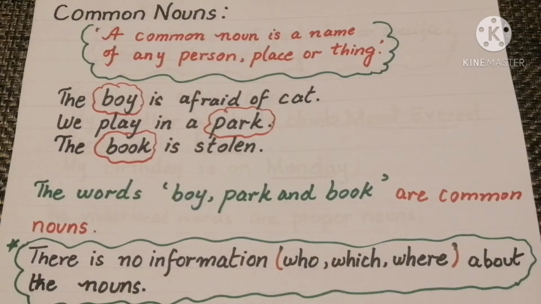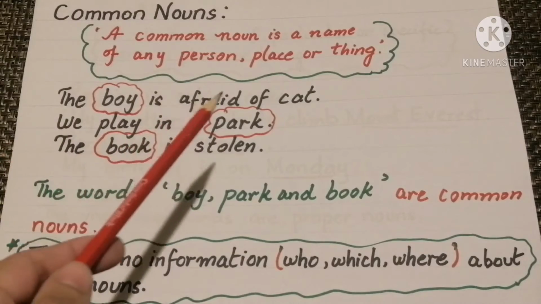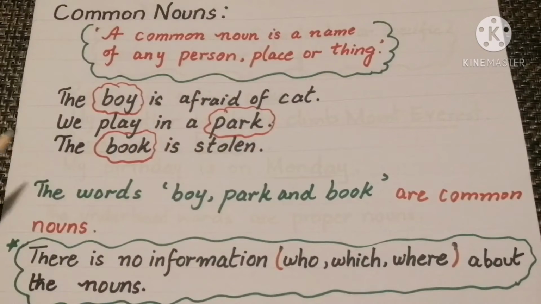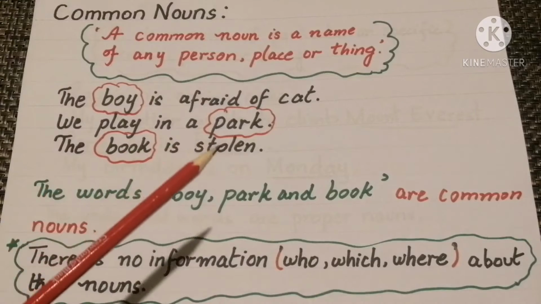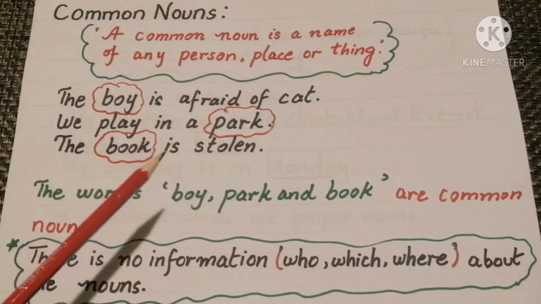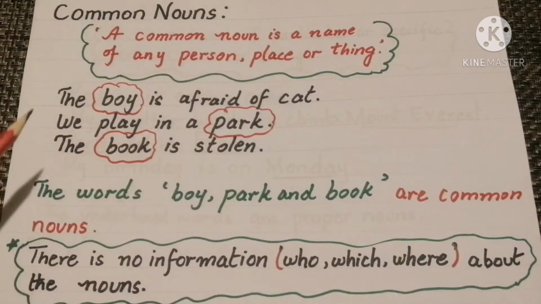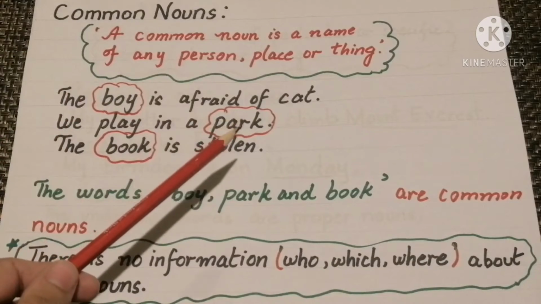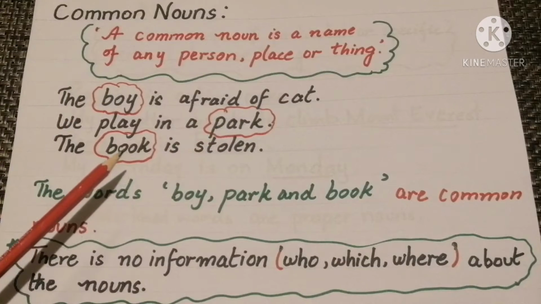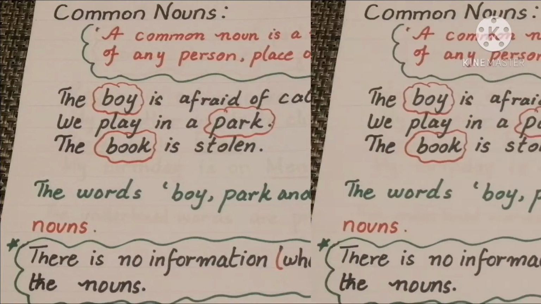What are common nouns? A common noun is a name of any person, place, or thing. For example, the boy is afraid of cat. We play in a park. The book is stolen. The words boy, park, and book are common nouns.